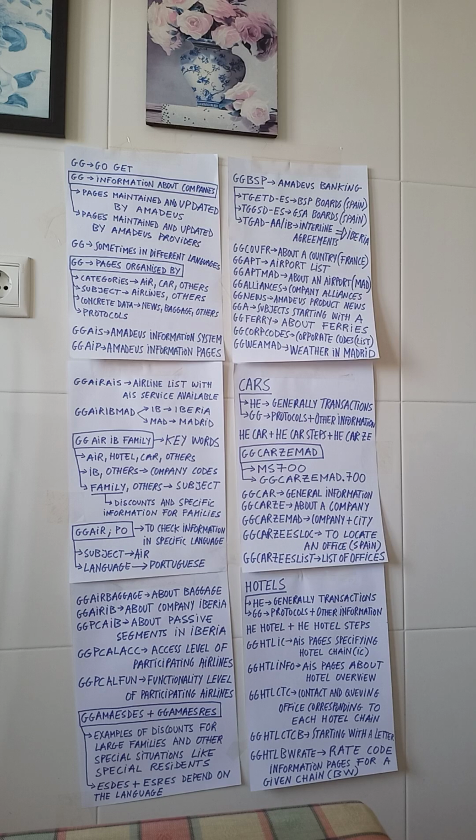Next example, GG Corp Codes has information on corporate code listings. Next example, GGWEA-MAD has weather information, in this case, about meteorology in the Madrid area.